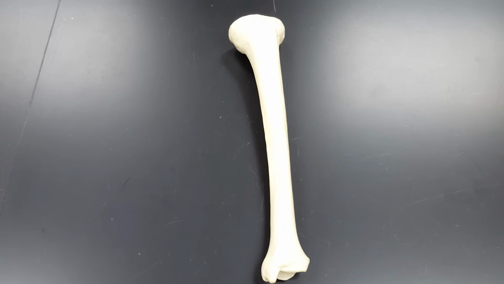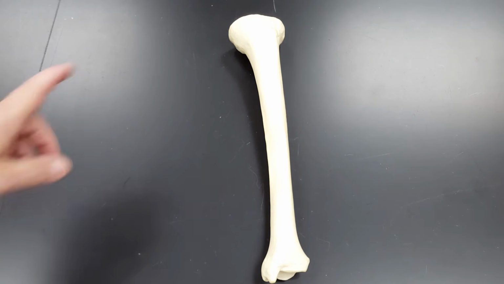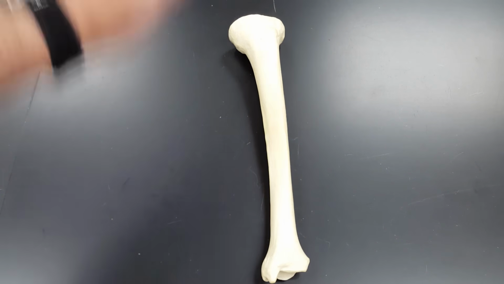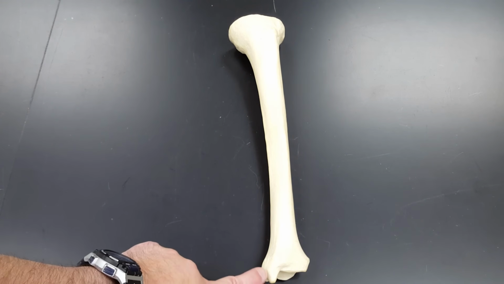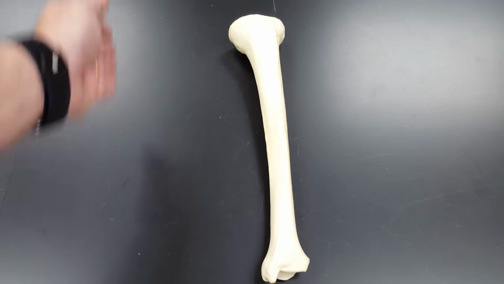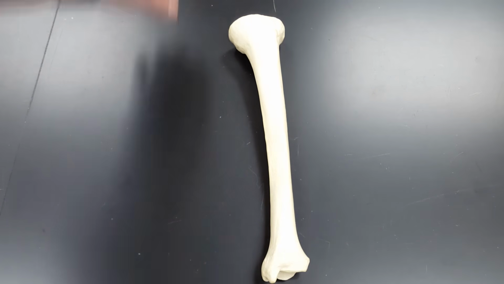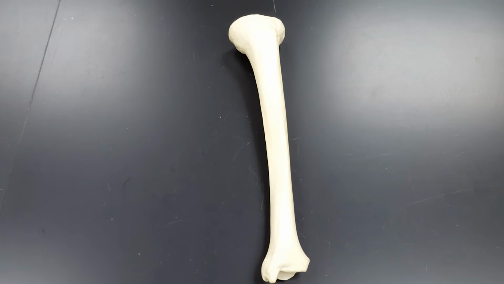So is this person lying on their back or on their stomach? I'll wait. If I see this tibial tuberosity, they must be lying on their back, face up, facing me. Traditional anatomical position. This is the big toe side, which means their other leg is over here, and their pelvis would be up there. This is a left tibia.